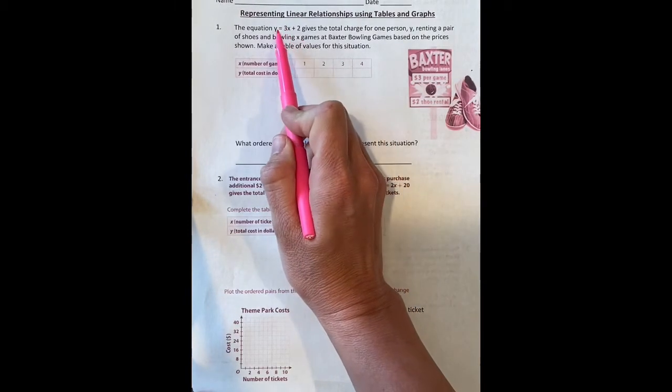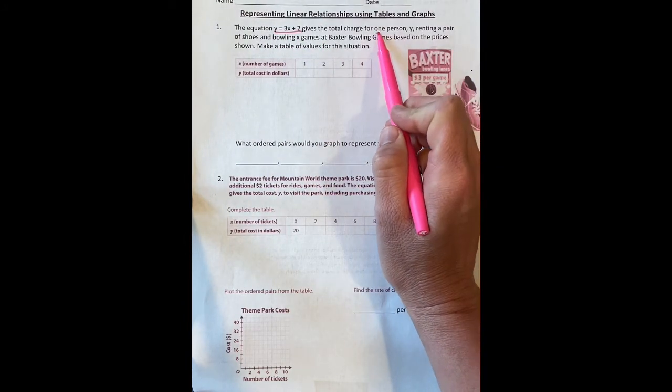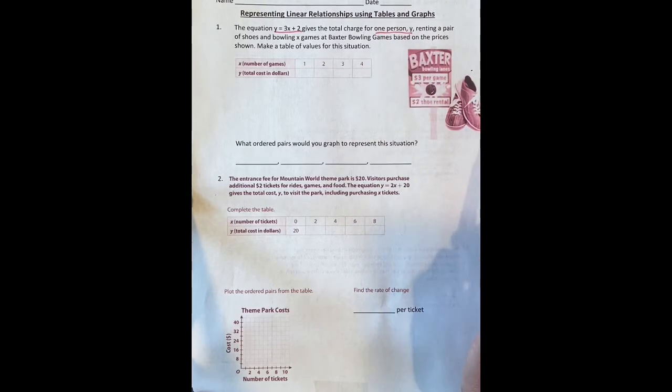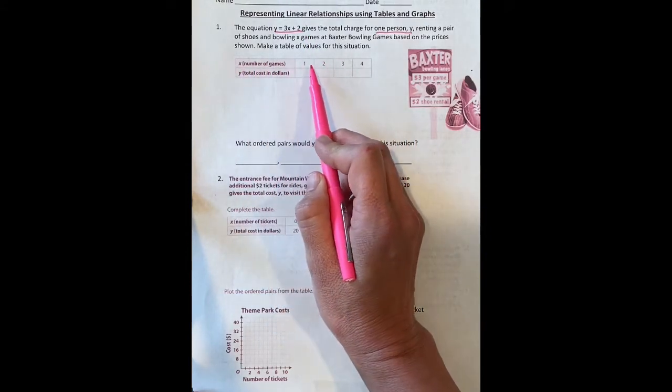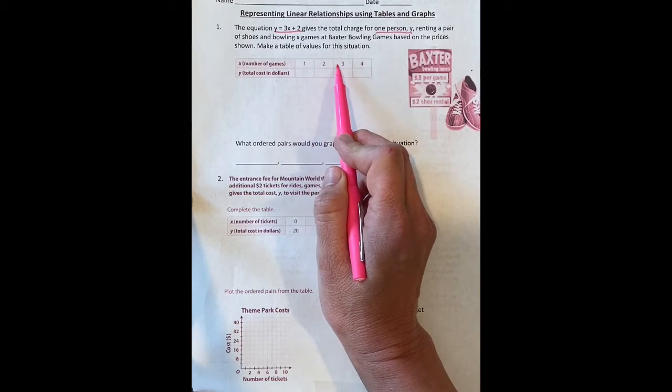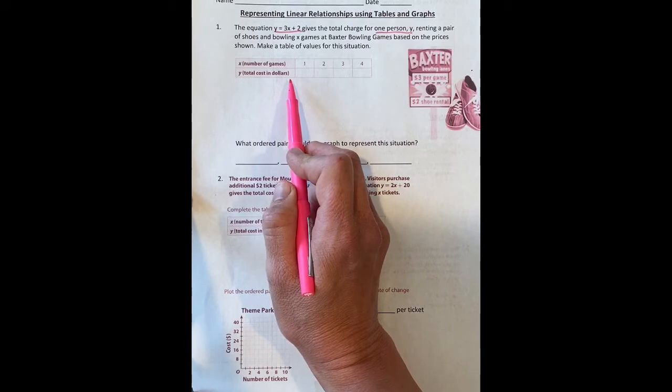So the equation y equals 3x plus 2 gives the total charge for one person y renting a pair of shoes and bowling x games at Baxter Bowling Games based on the prices shown. Make a table of values for this situation. So they're telling us that x represents the number of games. So we have 1, 2, 3, and 4 games. And y would be the total cost in dollars.